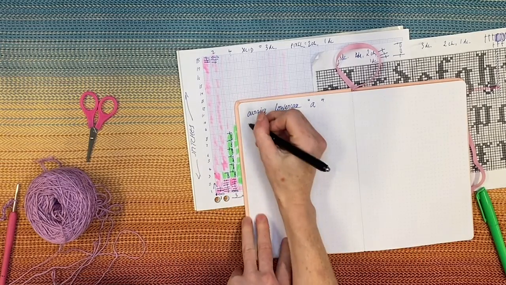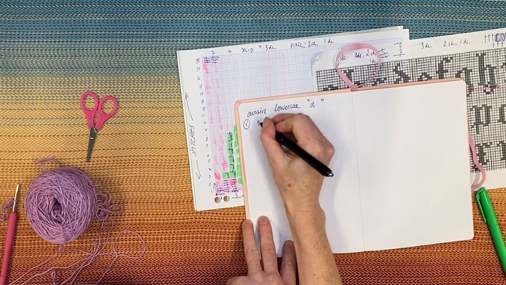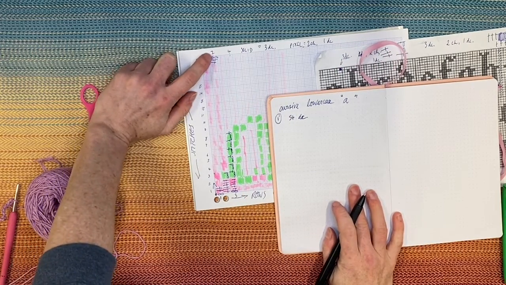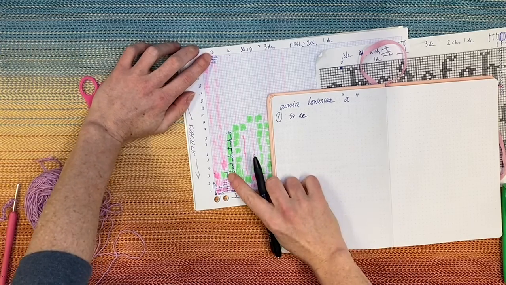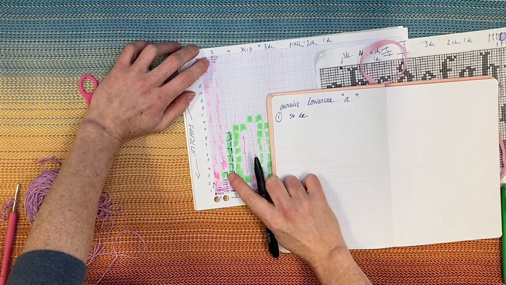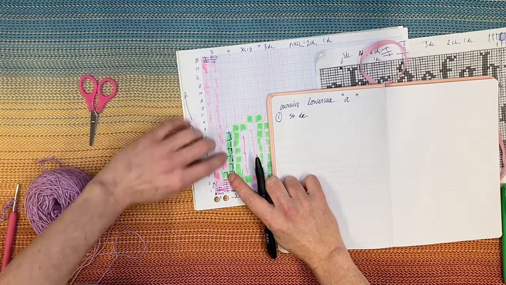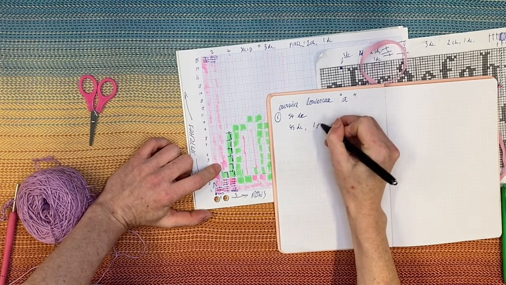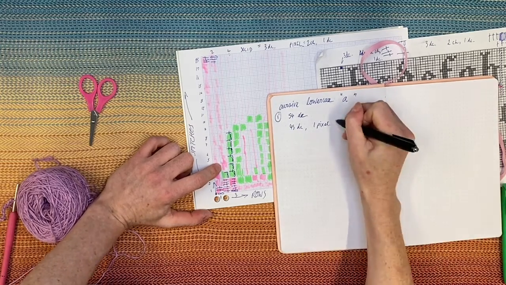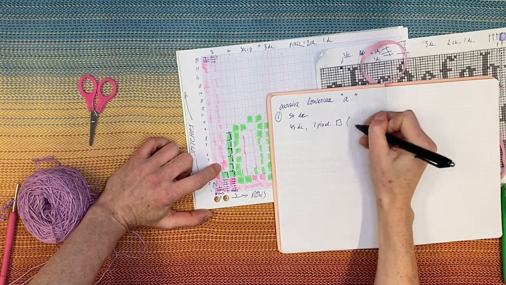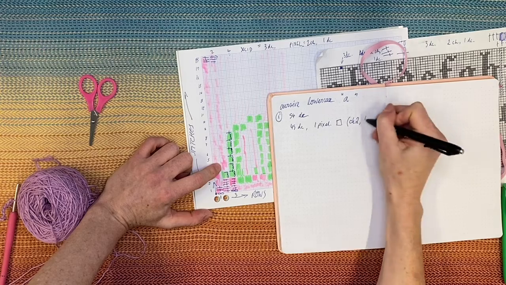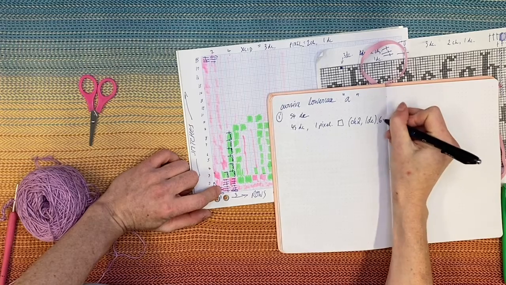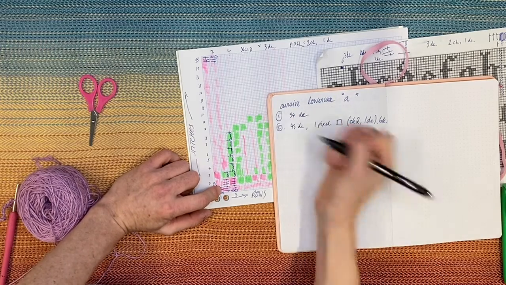So I know that my first row is going to be 54 double crochet, 54 DC. My second row starts at the top, and I'm going to do how many? 18 minus 3, that's 15. 15 times 3 is 45. Okay, I've got 45 DC. Then I'm going to do 1 pixel, and I actually write this as pixel, or I put a little box here for myself, and my brain translates that for me as chain 2 and 1 DC. Then to finish off, I've got 6 DC to the end of the row, and that's my second row.